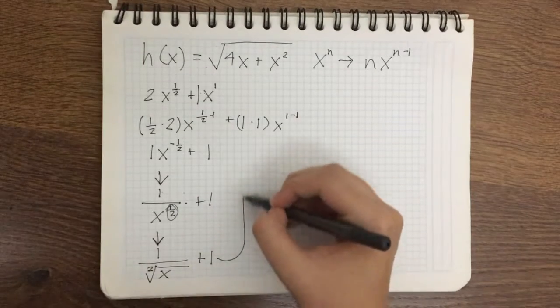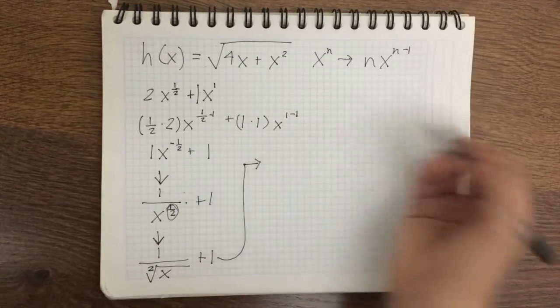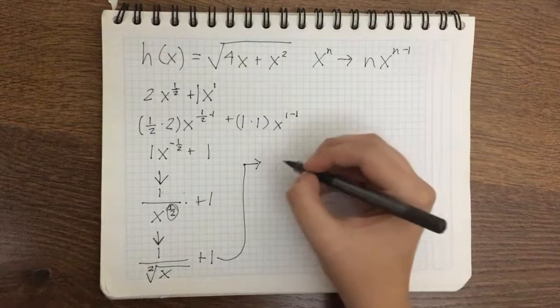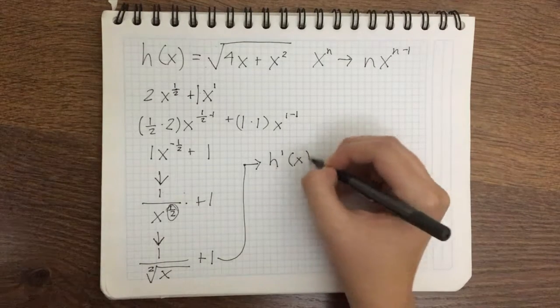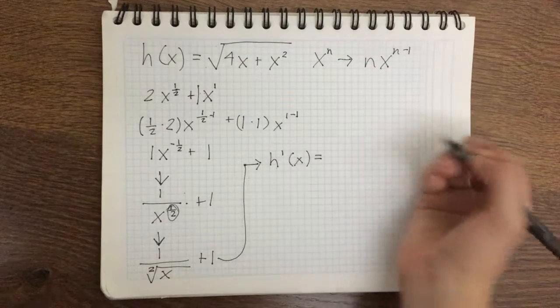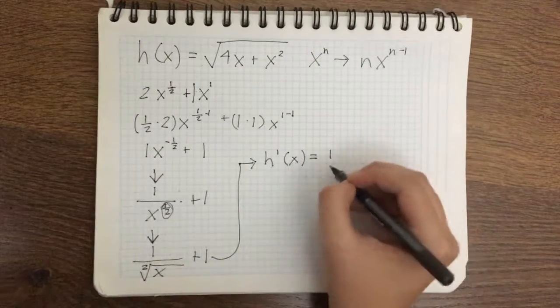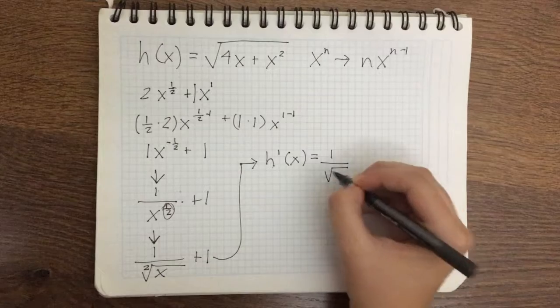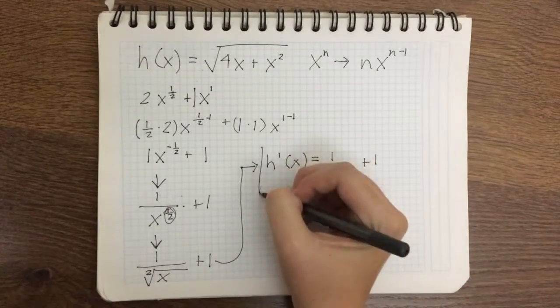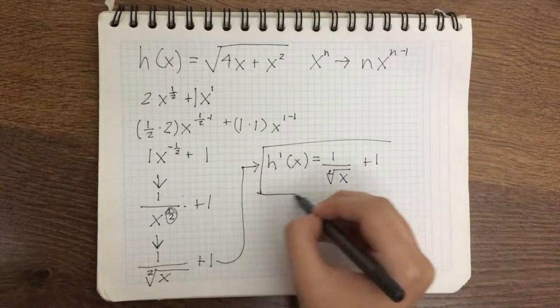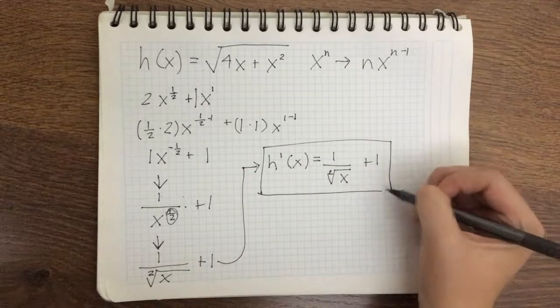And now we put it in our answer in the correct way, which is h prime of x is equal to 1 over the square root of x, plus 1, and that is our final answer of differentiation.